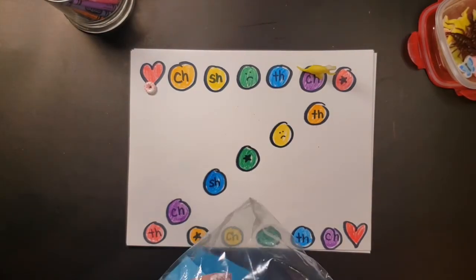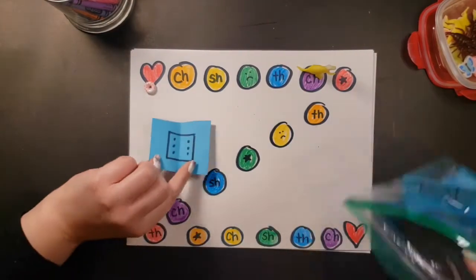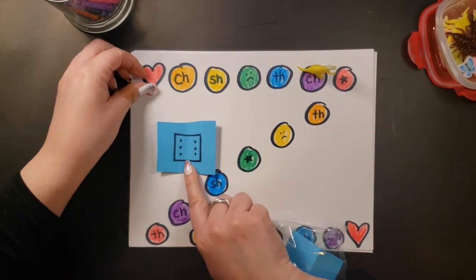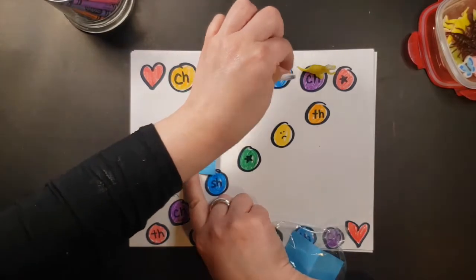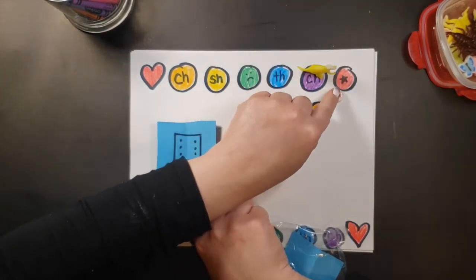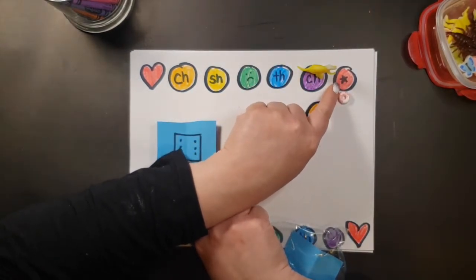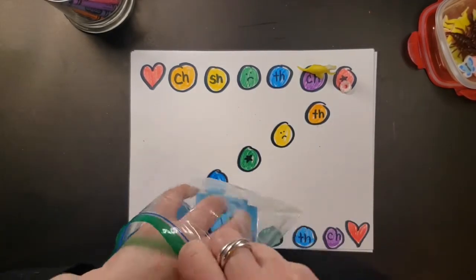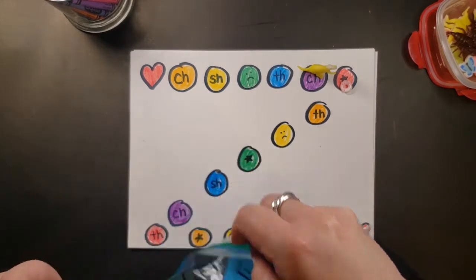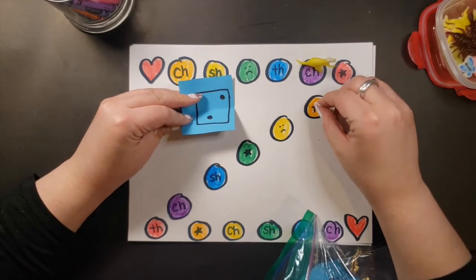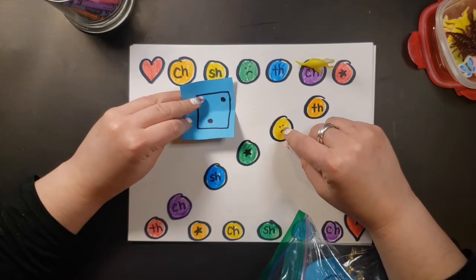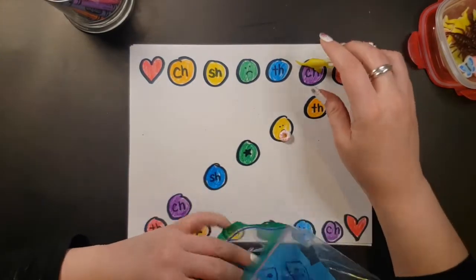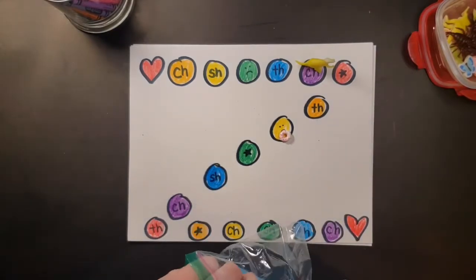I'm gonna be the donut now. Oh, 1, 2, 3, 4, 5, 6. Oh, the donut landed on the special roll again piece. So that means the donut gets to pick again. 2. 1, 2. Uh-oh, that means the donut misses his turn the next time too. Goodness. Let me pick one for the dinosaur this time.